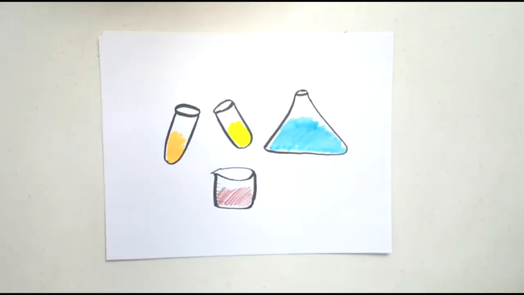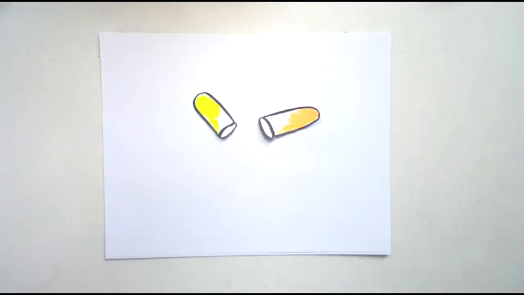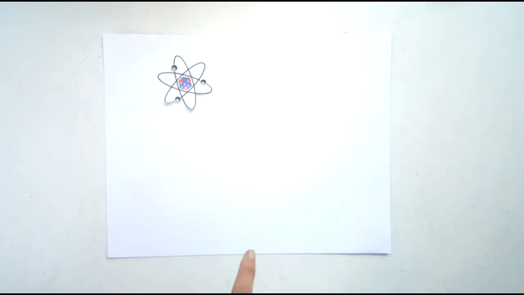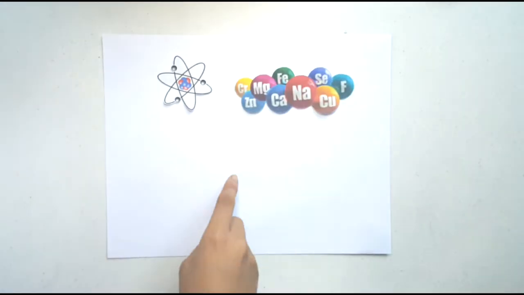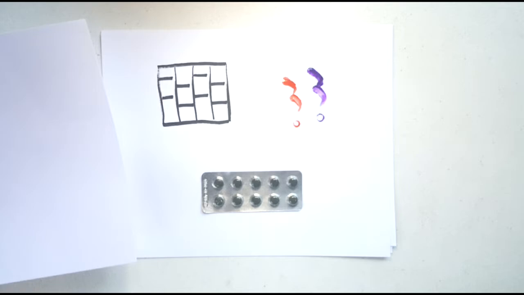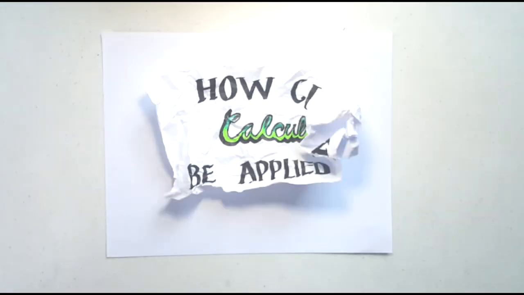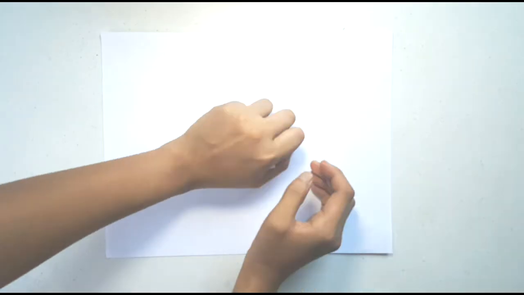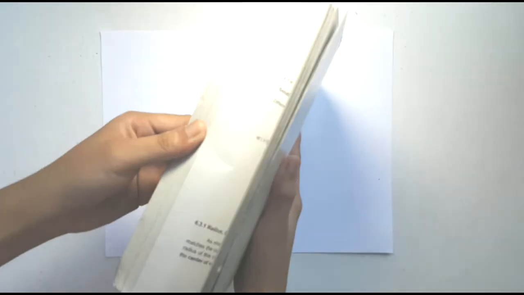In the concept of science, exact measurements are indeed very important for accurate results. Even the time rate, or how fast a liquid is being poured, should be considered. Formations of atoms, elements, and compounds explain the phase of something, from solid walls and sticky liquid paints to even medicines. But in the real sense, how can calculus really be applied in chemical engineering? Let's take a look at this.